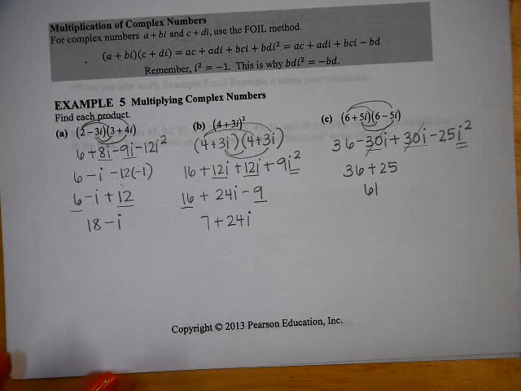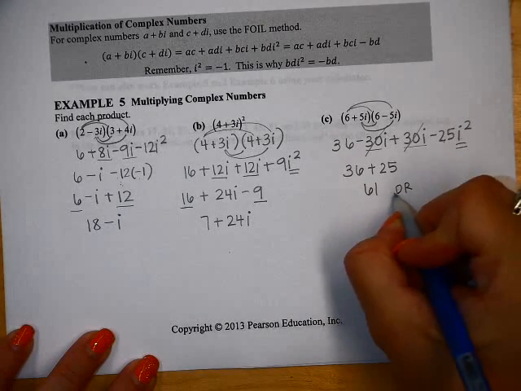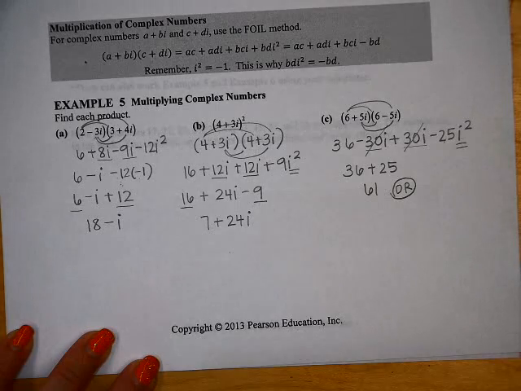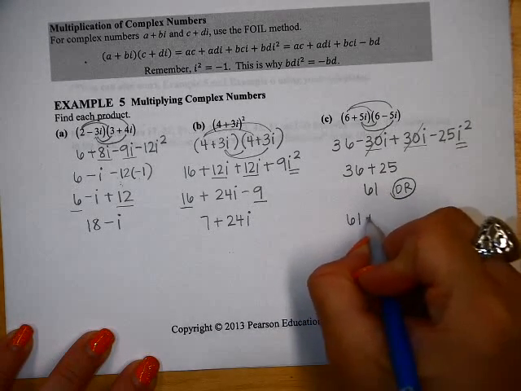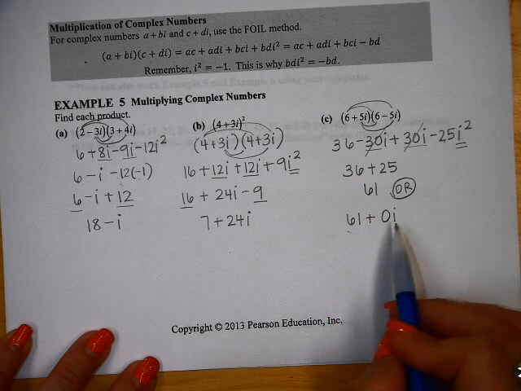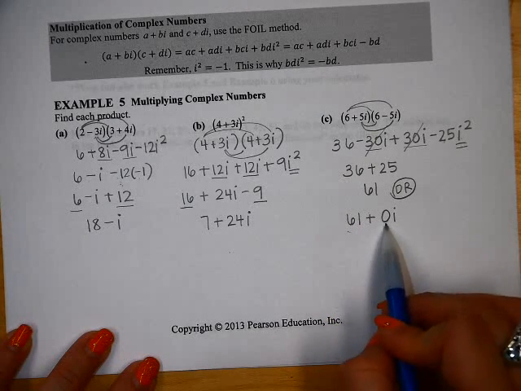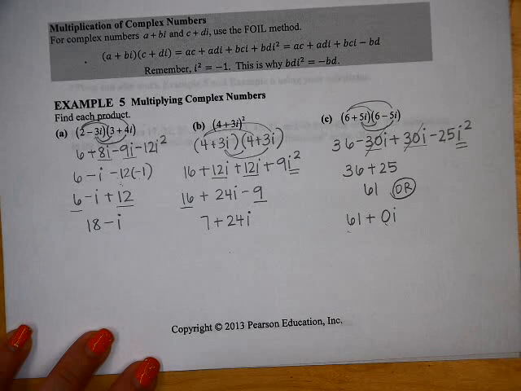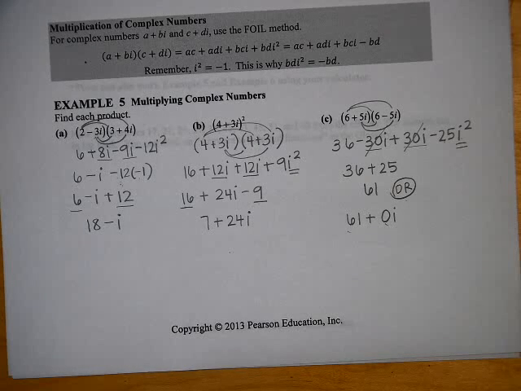So you can write this as 61, or to write this in standard form, you would write 61 plus 0i. Again, 61 is your real part, and since we do not have an imaginary part, 0 is your b. So you can write this as 61, or if MyLab Plus asks you to write this in standard form, it would be 61 plus 0i. Alright, that is it for multiplying complex numbers.